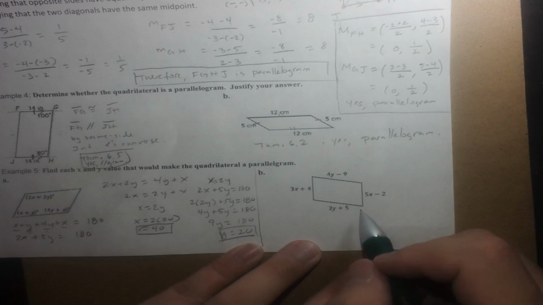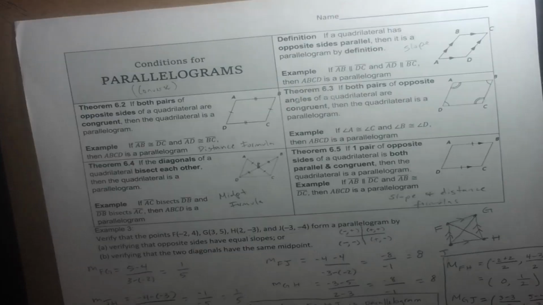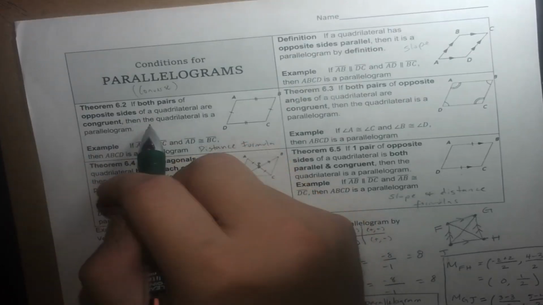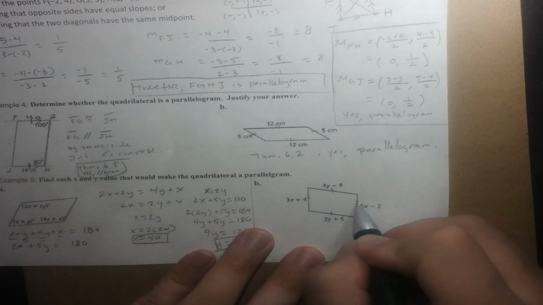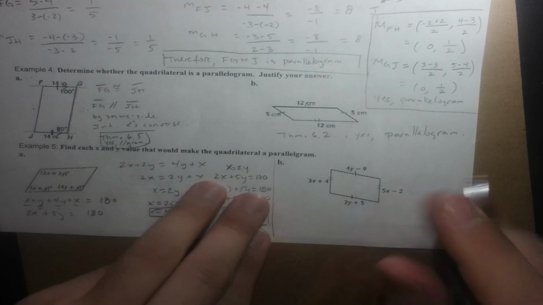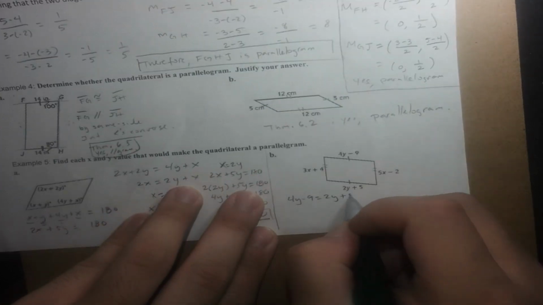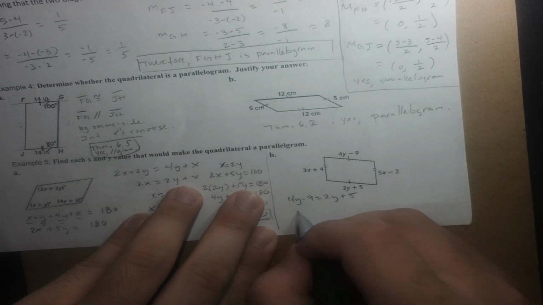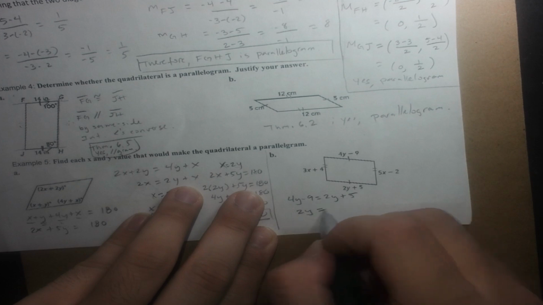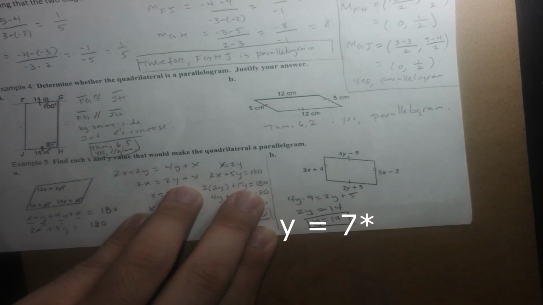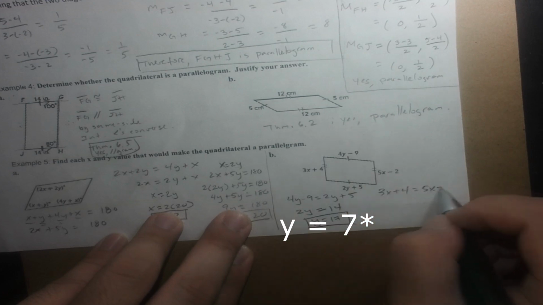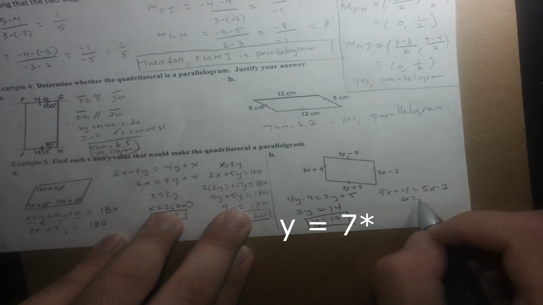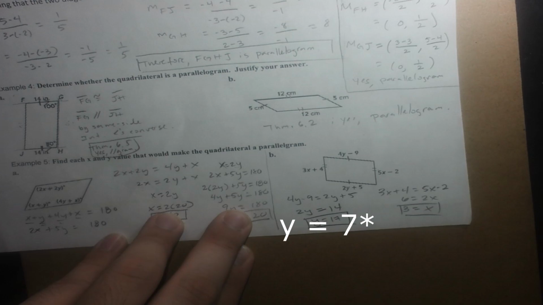For B, remember back in Theorem 6.2, if both pairs of opposite sides of a quadrilateral are congruent, then the quadrilateral is a parallelogram. So we can set the opposite sides equal to each other. So let's start with the top and the bottom. All right, so now let's subtract both sides by 2y. And I'll add both sides by 9. So y must equal 17. And then for the left and the right sides, we'll set them equal to each other. And then we get 6 equals 2x. So 3 equals x. Okay? Alrighty.